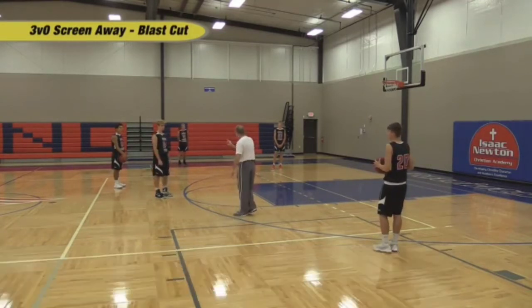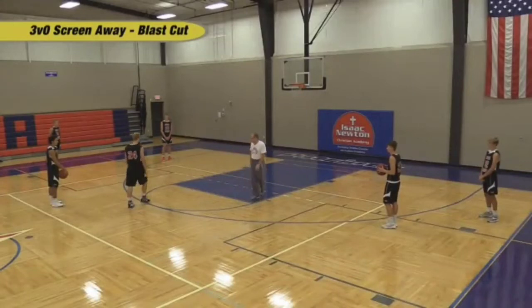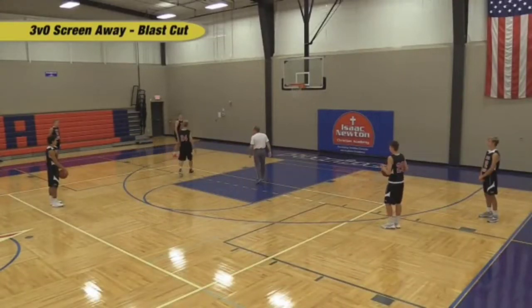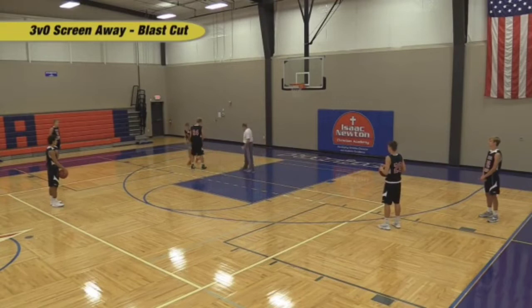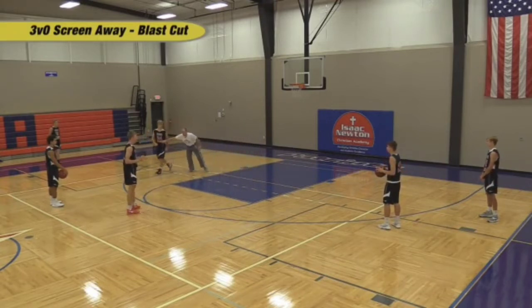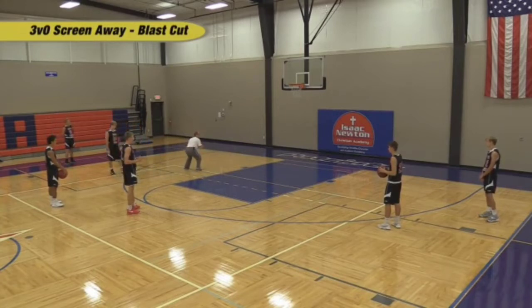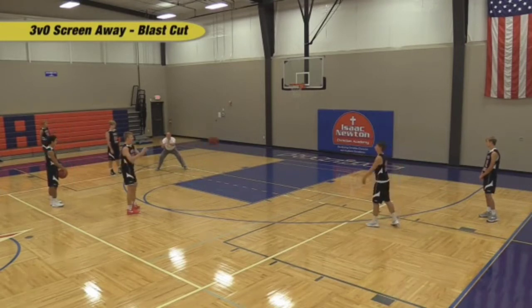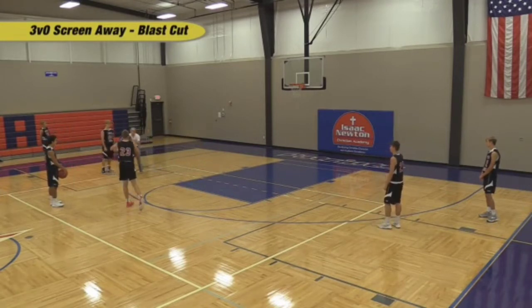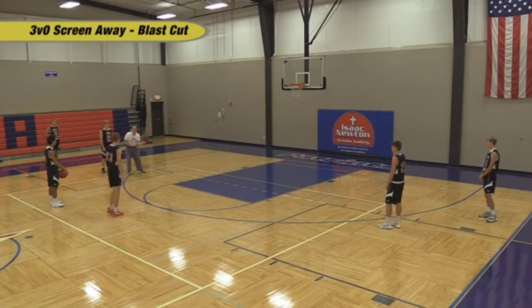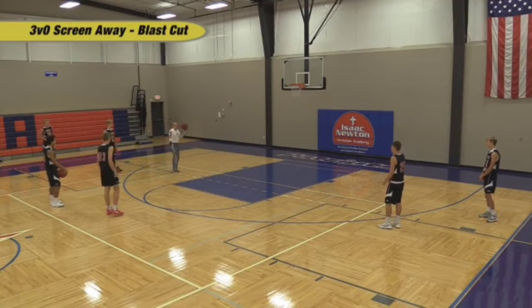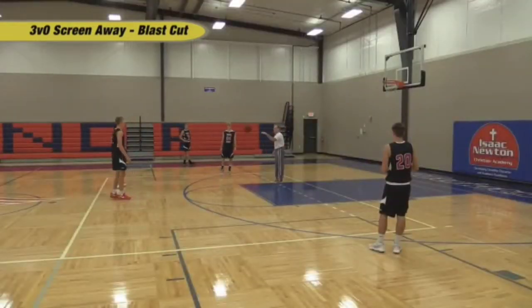So let's say Kieran goes and sets that screen away, and you blast cut, and you come up and he shapes really hard. And on the shape, we're talking about opening up, chest to the ball, chest to where you came from, and getting it back for a jumper. In this case, it would come from the second guy in line. Okay? So let's look at those segments here as we go.